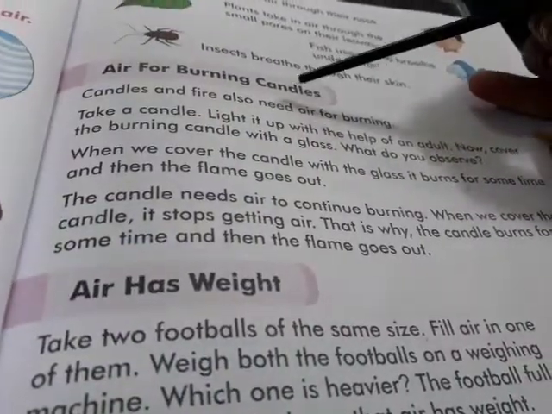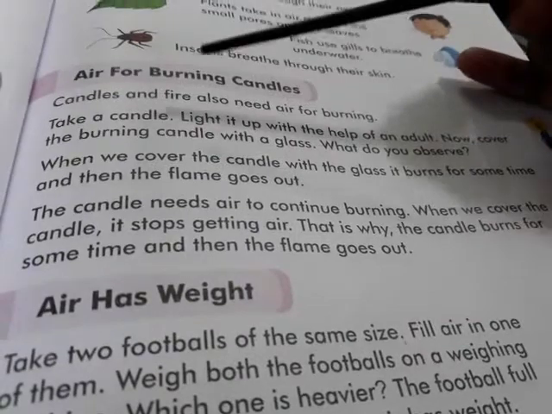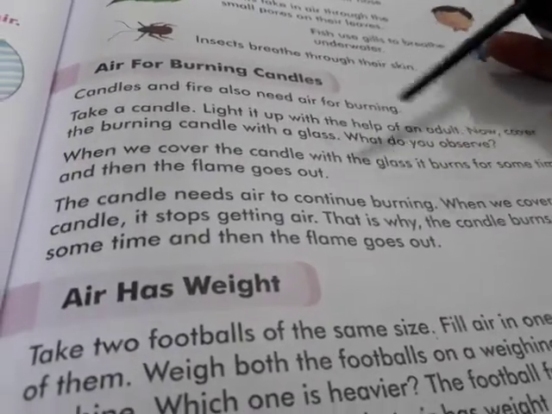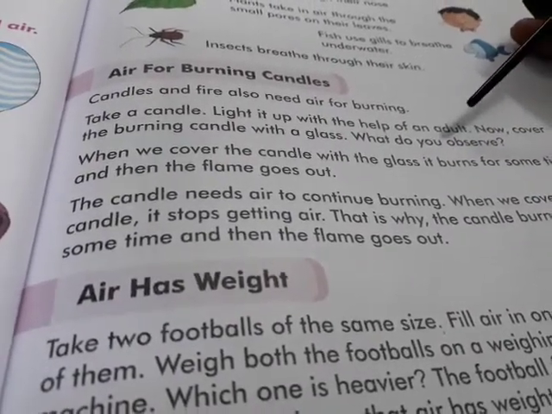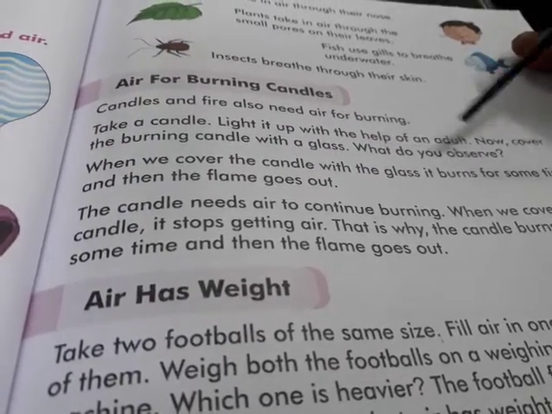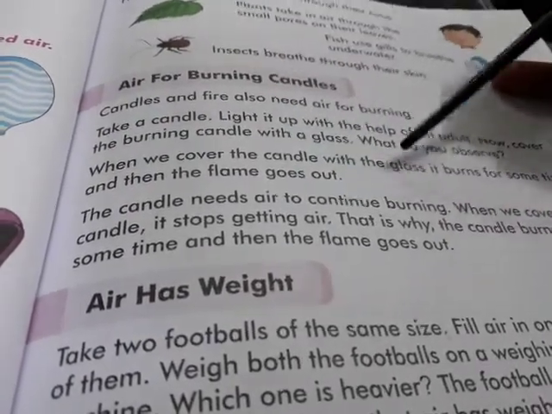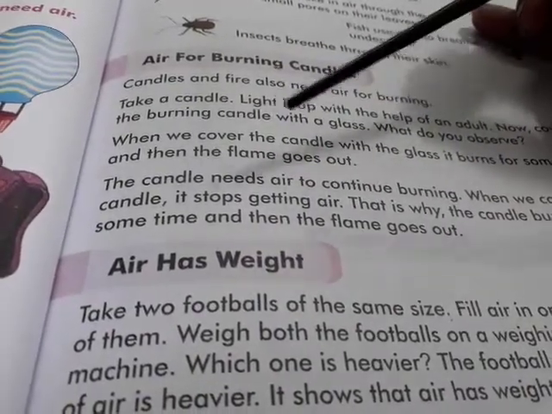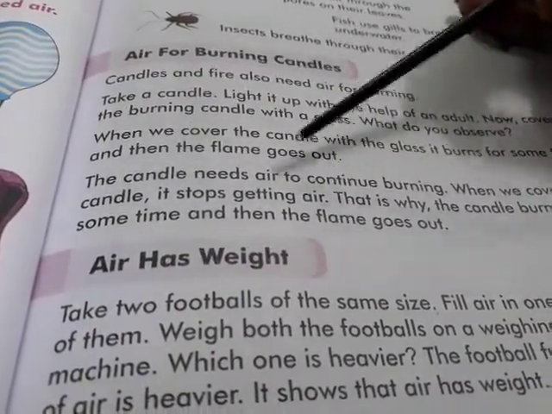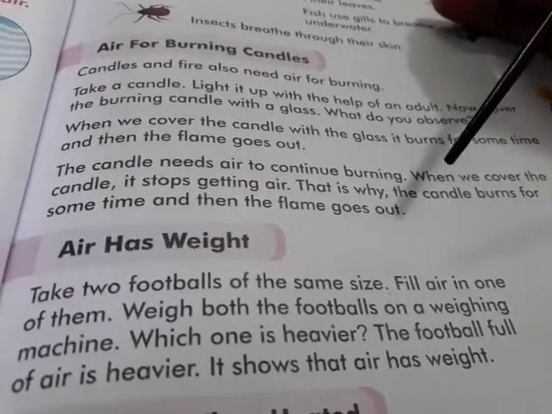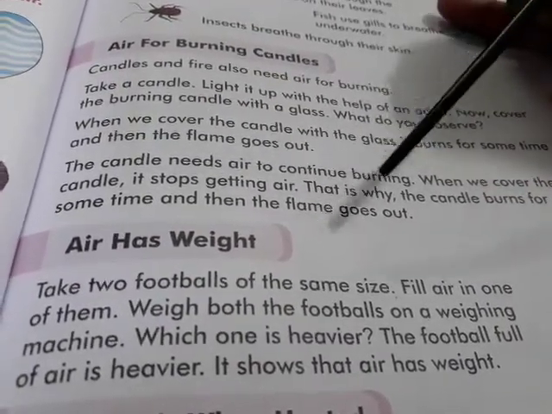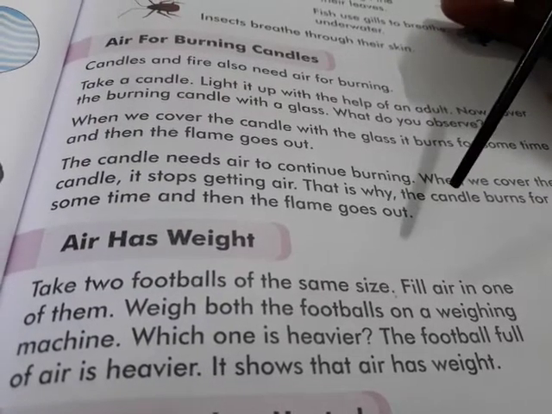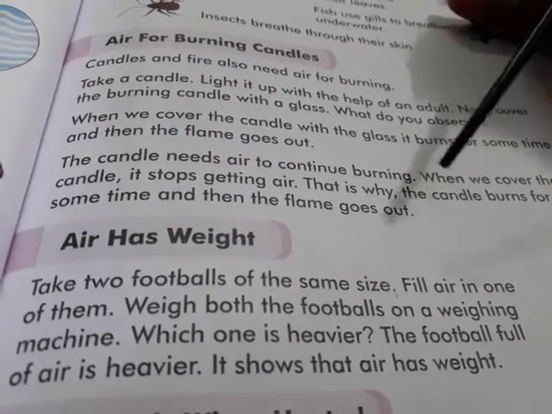Air for burning candles. Candles and fire also need air for burning. Take a candle. Light it up with the help of an adult. Now cover the burning candle with a glass. What do you observe? When we cover the candle with the glass, it burns for some time, and then the flame goes out. The candle needs air to continue burning. When we cover the candle, it stops getting air. That is why the candle burns for some time and then the flame goes out.